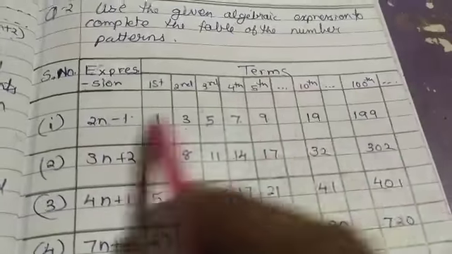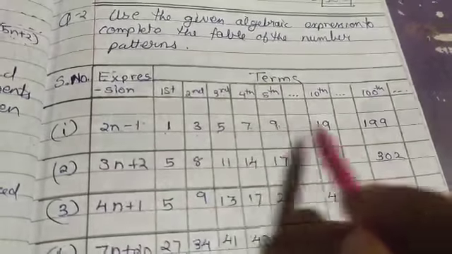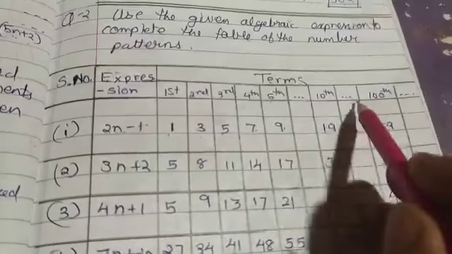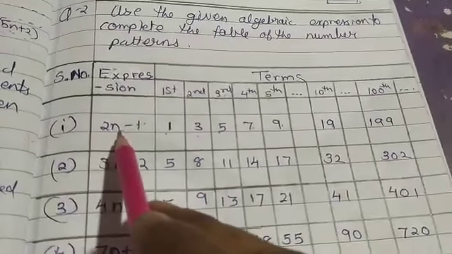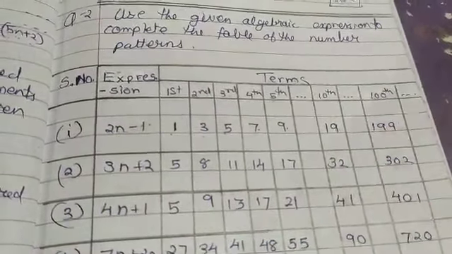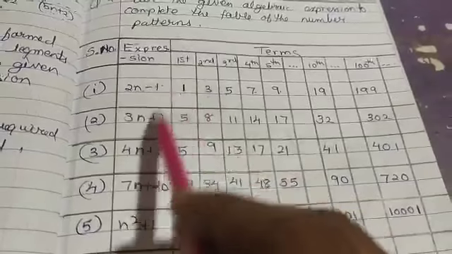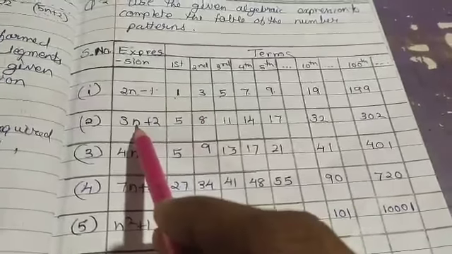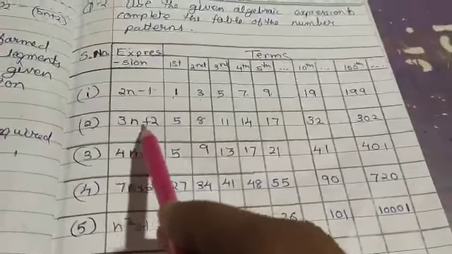Then in place of n you have to put 10, that is 2 tens are 20, 20 minus 1 is 19. Then in place of n you have to put 100, that is 2 into 100 is 200 minus 1 is 199. In the same way you have to solve all. Next, 3n plus 2. In place of n you have to put 1, that is 3 ones are 3, 3 plus 2 is 5.